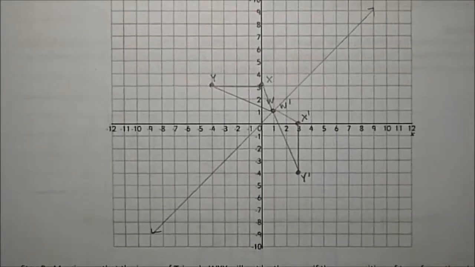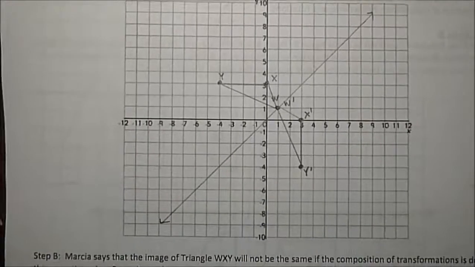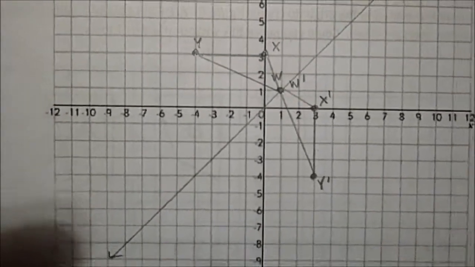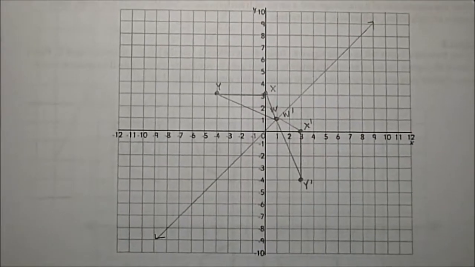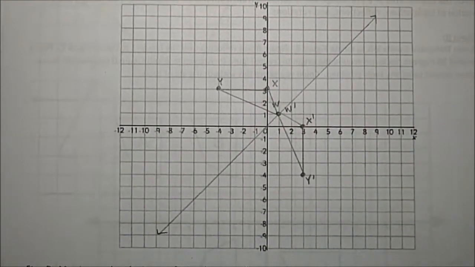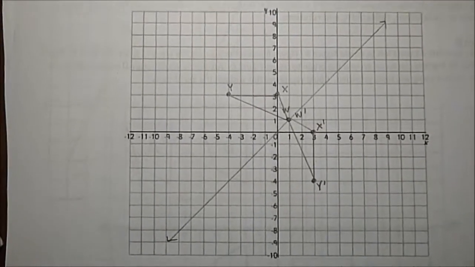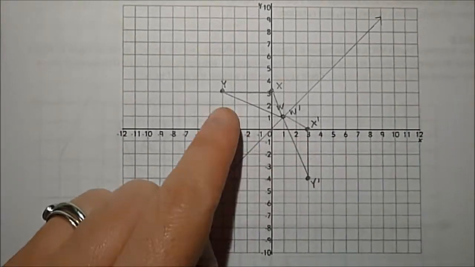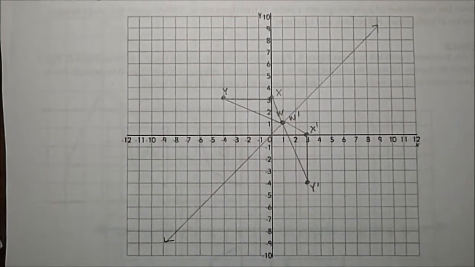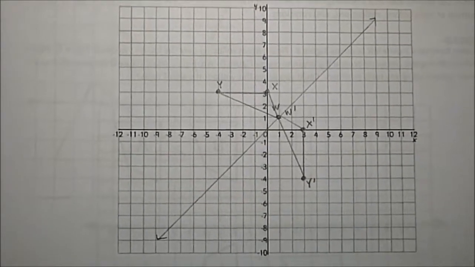Here is the graph of my triangle and my first image after the reflection across y equals x. Notice that I used that prime notation. I also drew in my line of reflection. I can do a quick mental check to see that my pre-image and image still look congruent, so I'm on track to do this correctly. My next transformation is to translate this first image along the vector (-4, 2). Go ahead and fill that into your table and then also graph your second image.